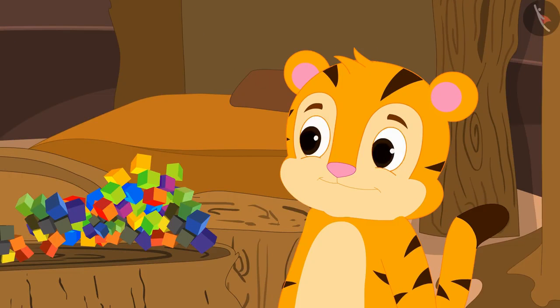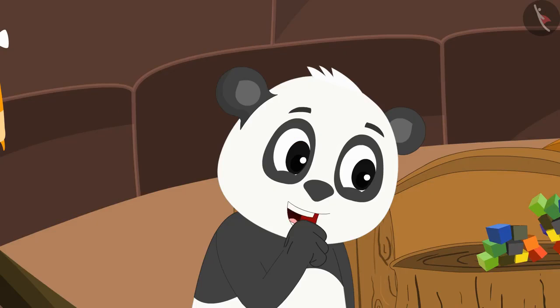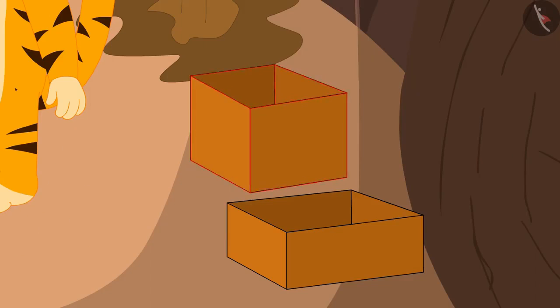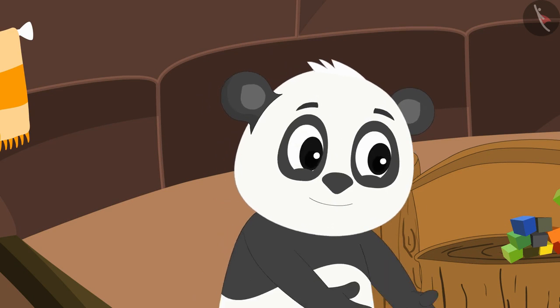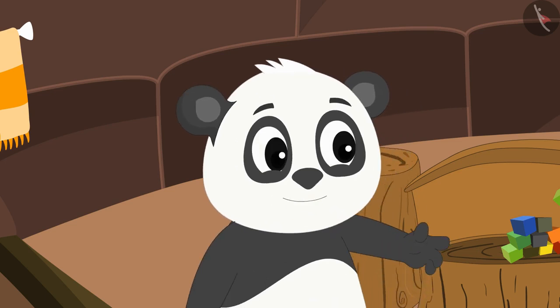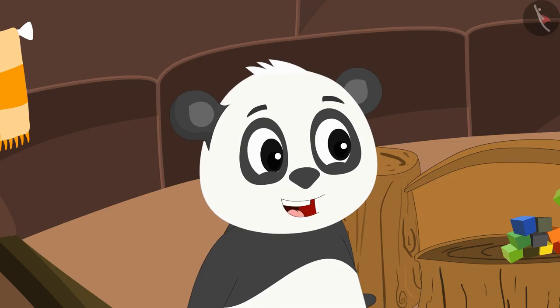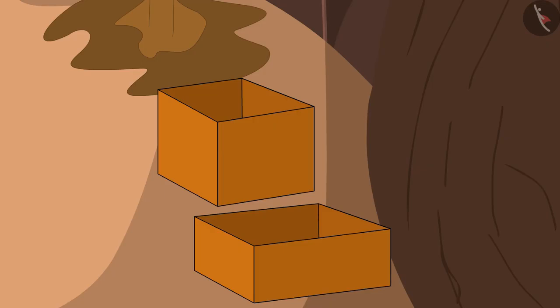Sher Khan told Golu. I have this cube-shaped box and this cuboid-shaped box. Since cuboid is larger than cube, so the volume of cuboid will be larger than the volume of the cube. Let us first fill the blocks in this cuboid-shaped box, then we will put the remaining blocks in the cube-shaped box.